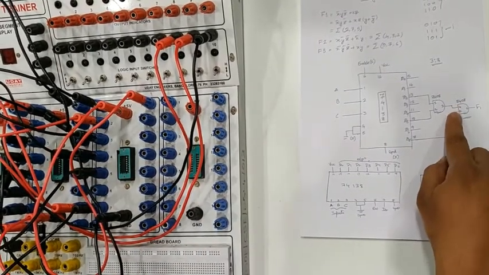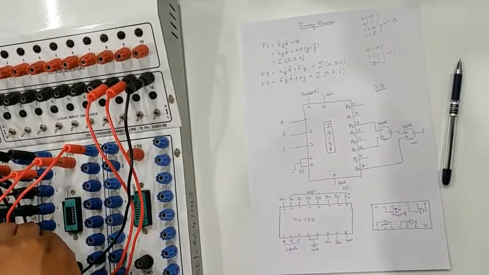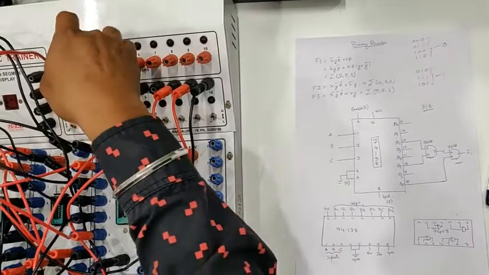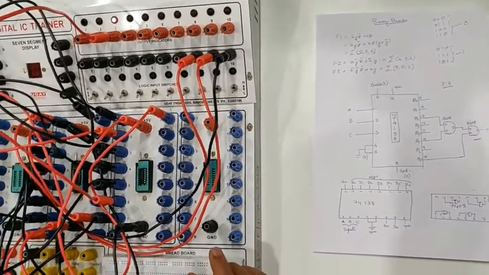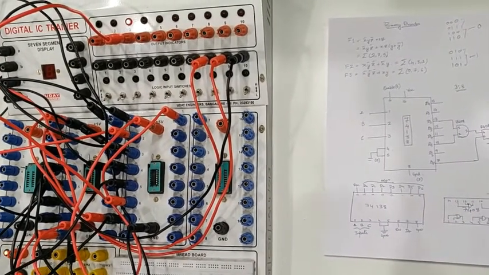So this also is completed. Now we have to see the output at pin number 6 of the AND gate. Out of these, you can select any one of the outputs. I am selecting this one randomly. After connecting the circuit, I am switching it on. Now the power supply to the trainer kit is on.